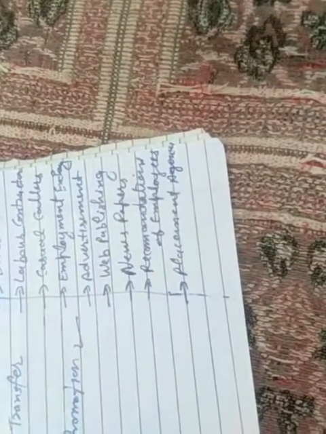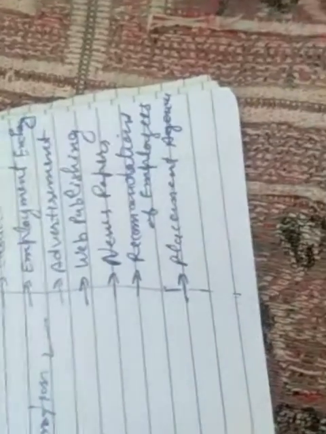Management consultancy firms help the organization to recruit technical, professional, and managerial persons.